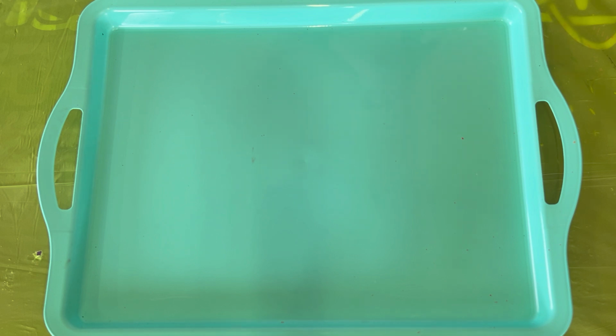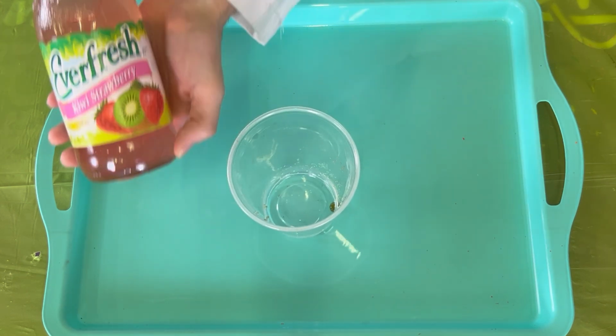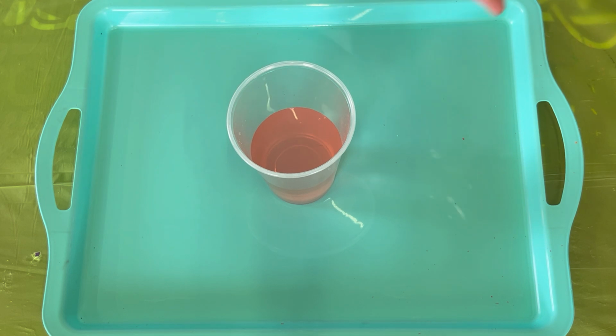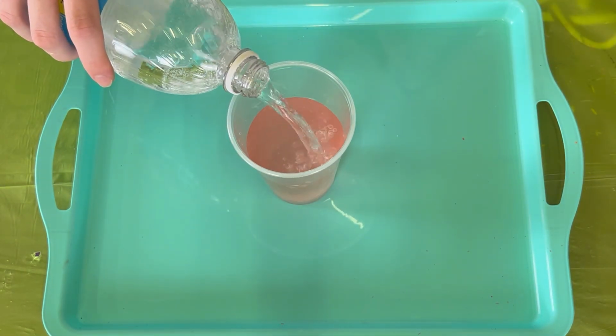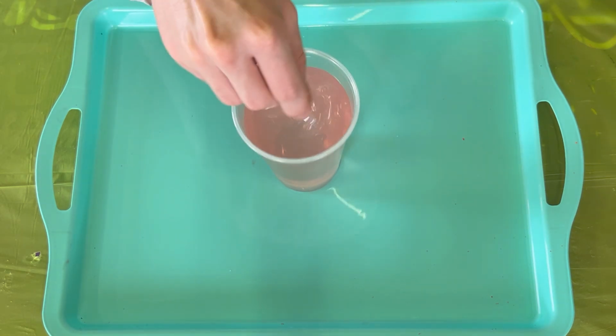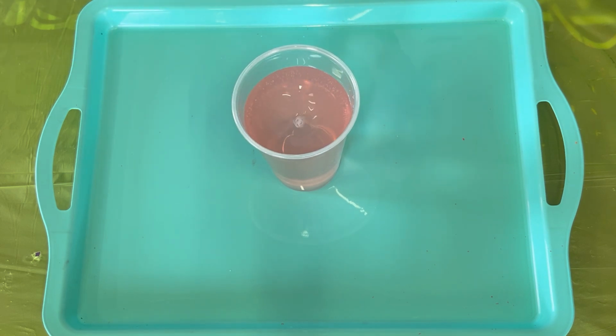I'm gonna make my own carbonated drink. I'm gonna start with a plastic cup like this. I think I'm gonna add some of my very favorite fruit juice next. I'm gonna add a little bit of club soda. Now I see bubbles. I'm gonna stir it up. There's all the carbonation inside now.